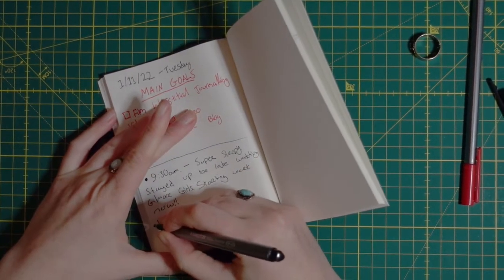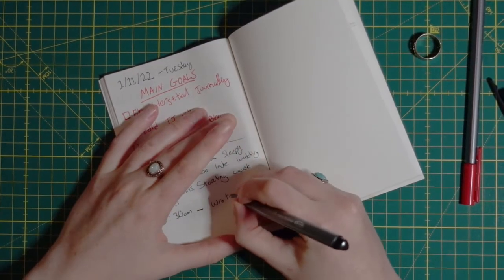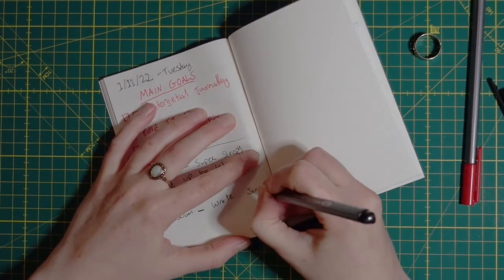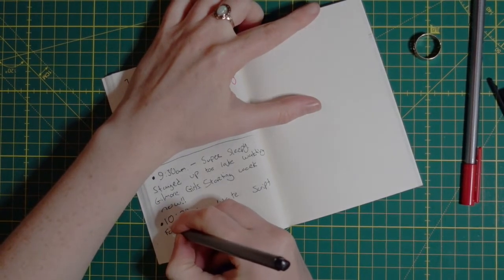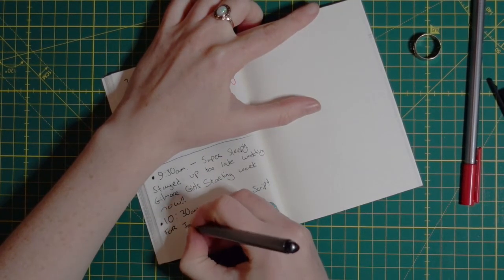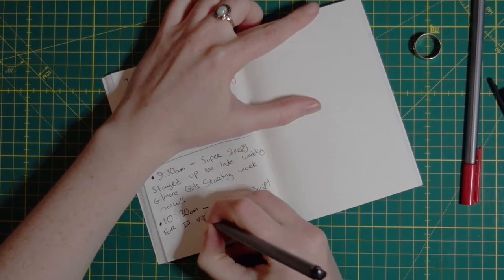So if you're someone who has tried to do journaling before and it's a habit that's just never stuck with you, you might want to try interstitial journaling. It's super simple, very fast. Honestly, the hardest part is remembering how to spell interstitial journaling.